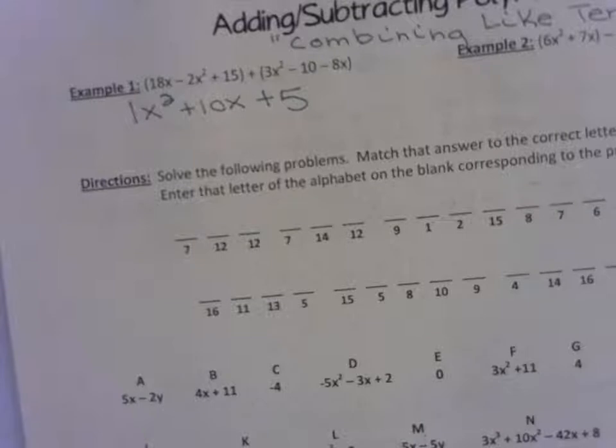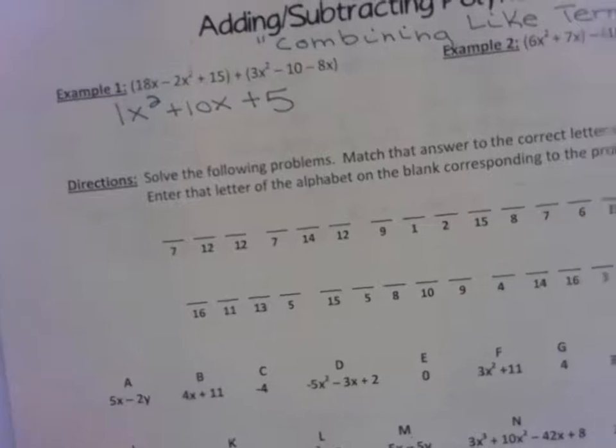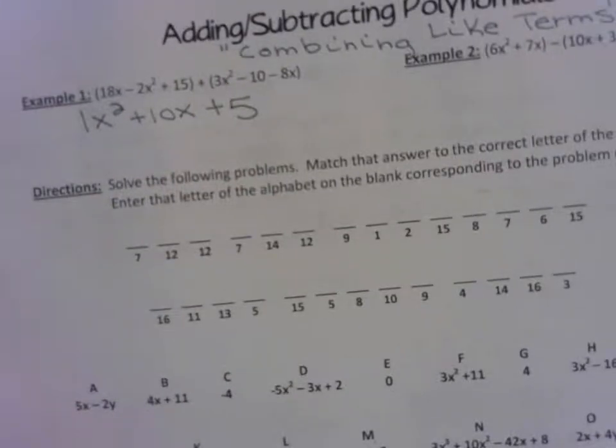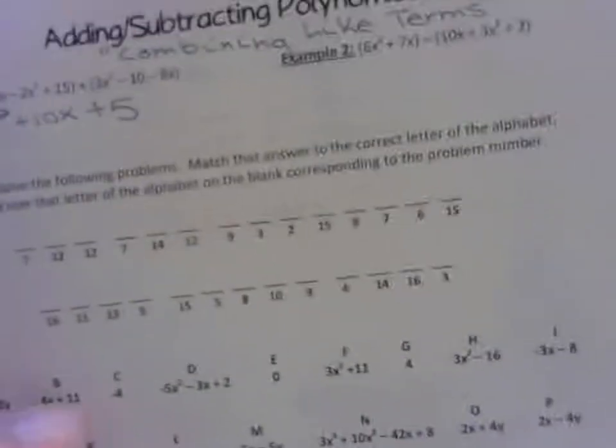Is that 1x? Yes, you don't really need the 1 there. It's just 1x squared, or just x squared. You don't need the 1 there. Okay, any questions on that? No, can we do example number 2? Yeah, we're going to look at 2.